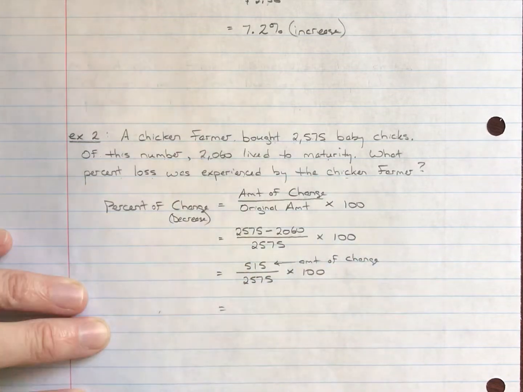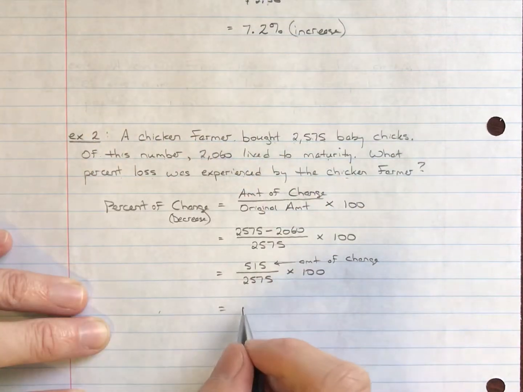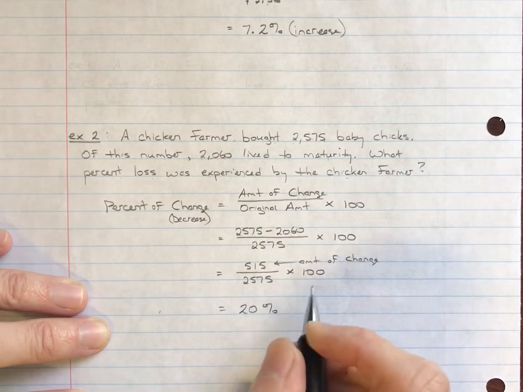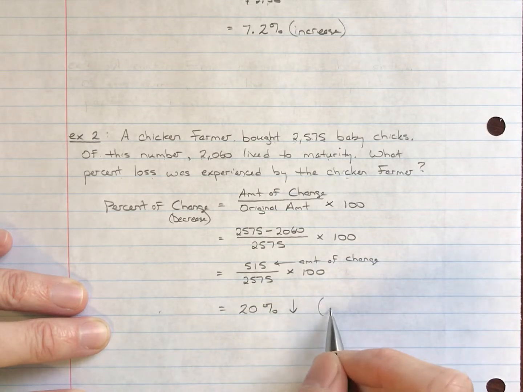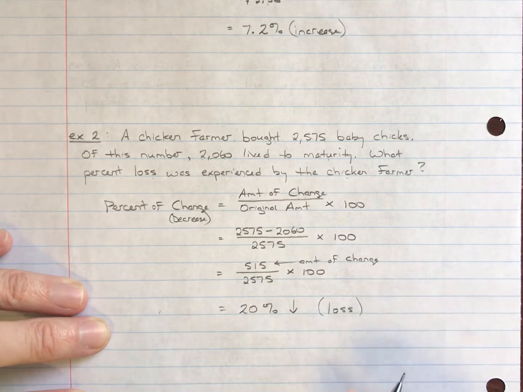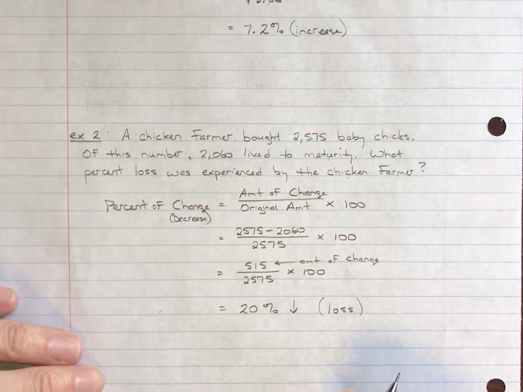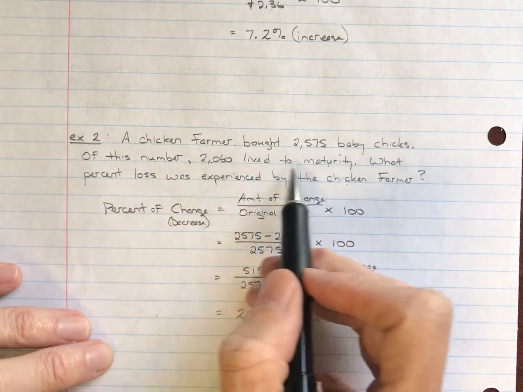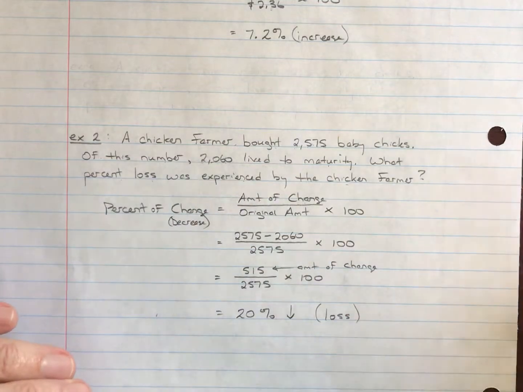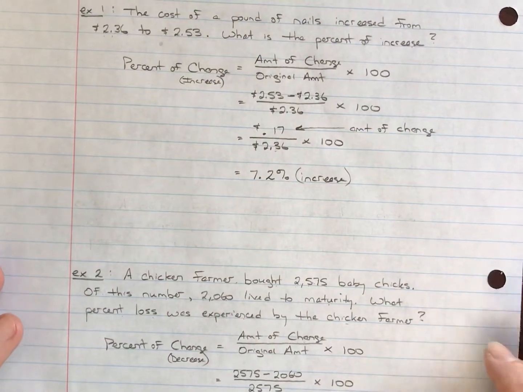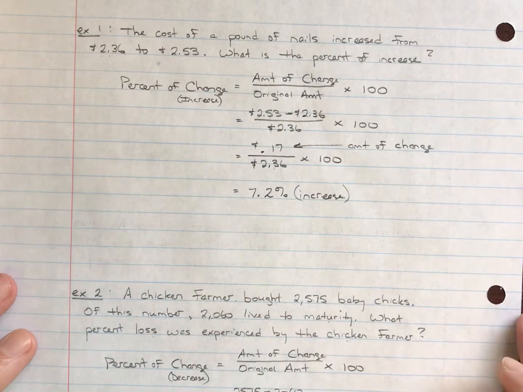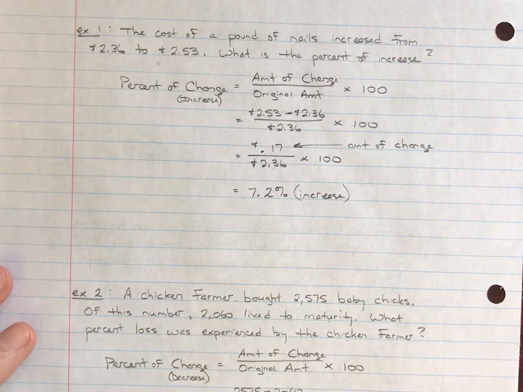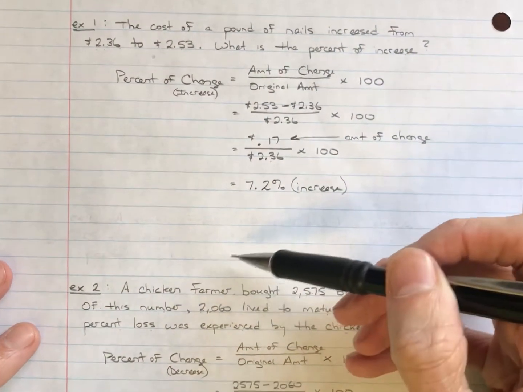This is simply a calculator problem. 515 divided by 2,575 times 100. And this one becomes a 20% decrease or loss. 20% of the chicks were lost between when they were purchased and when they reached maturity. So those are two examples to give you a sense of the first part of the objective, which is calculating the percent change.